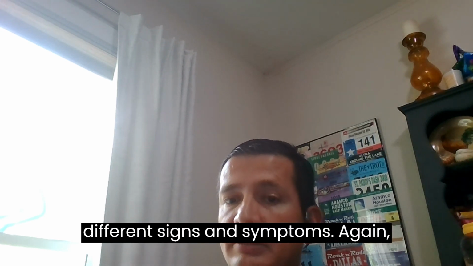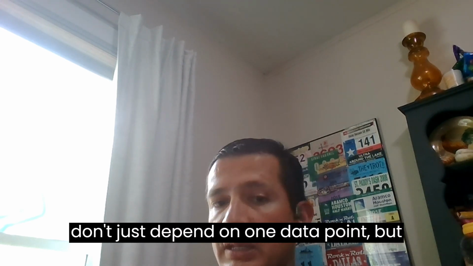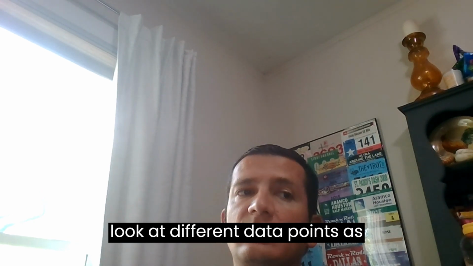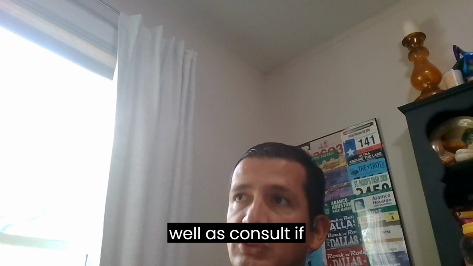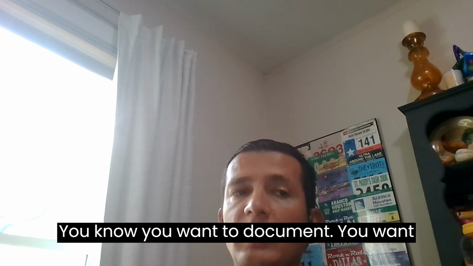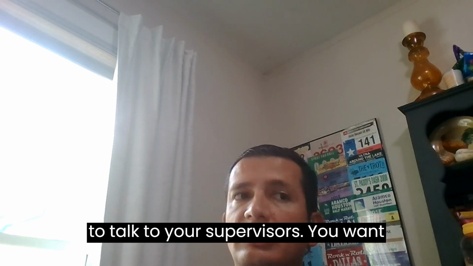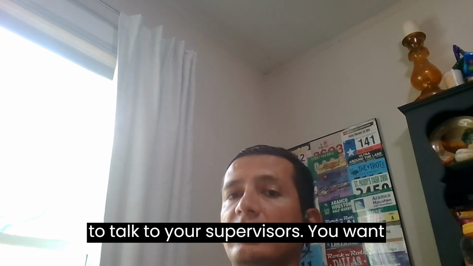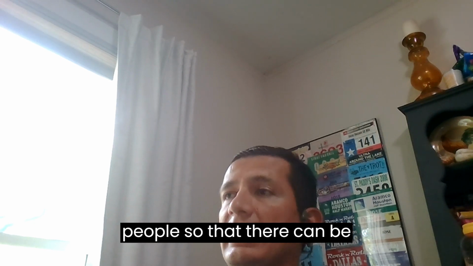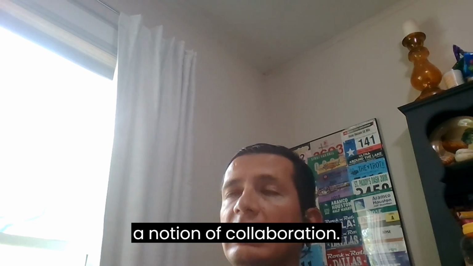Look at different signs and symptoms. Again, don't depend on just one data point, but look at different data points, as well as consult if possible. And finally, you want to document, talk to your supervisors, and involve other people so that there can be collaboration.